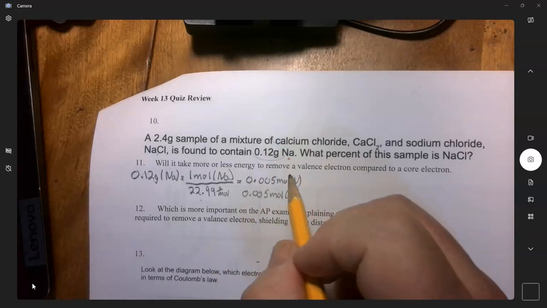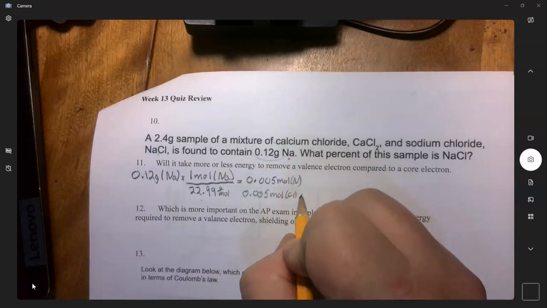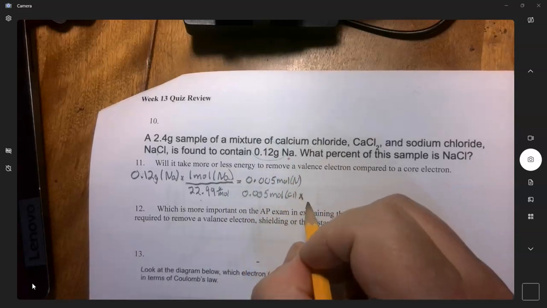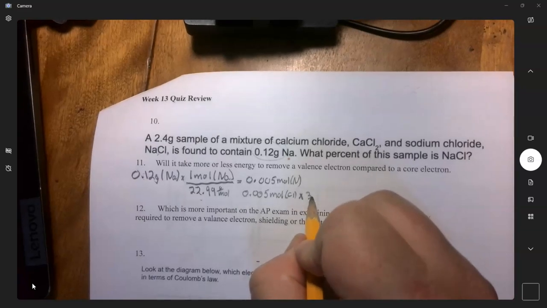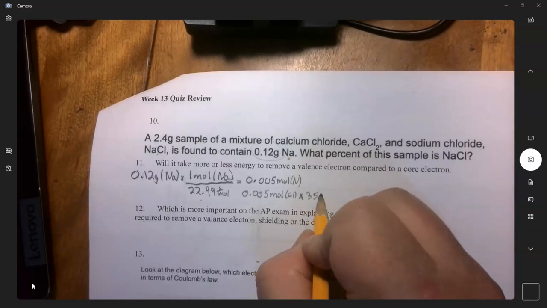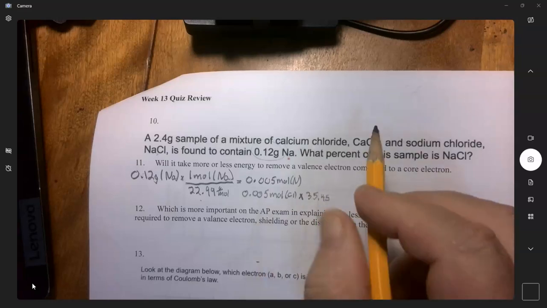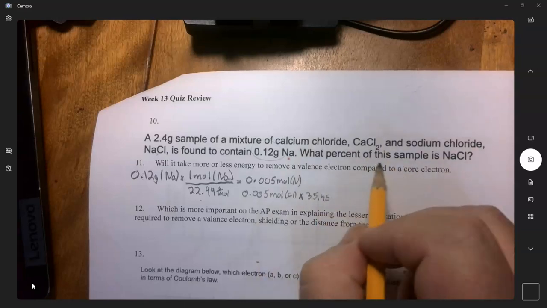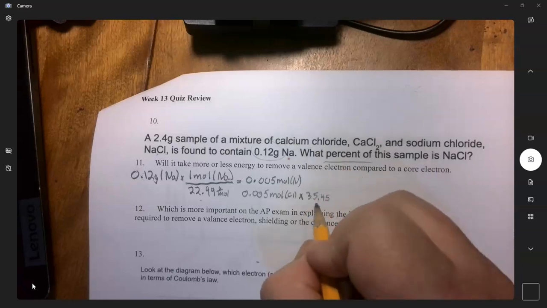So we know we have 0.12 grams of Na. So we multiply this by the molar mass of chlorine, which is 35.45. Remember, eventually we want to get back to grams, okay, because percent means percent by mass.